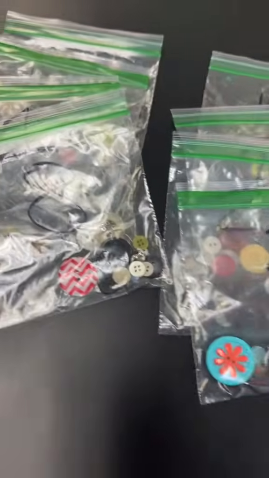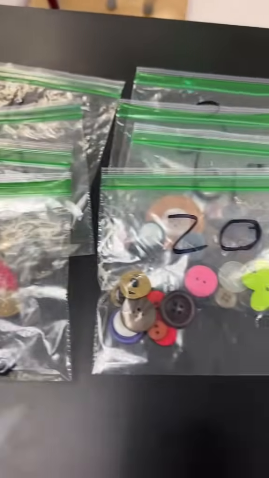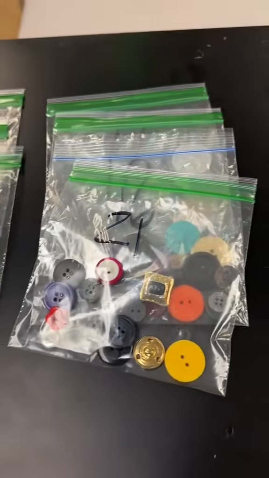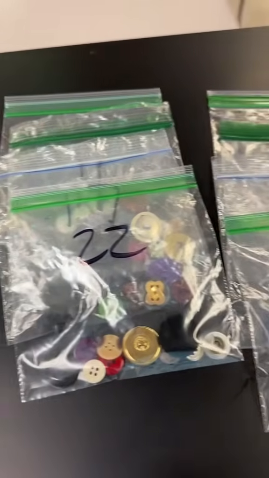And like you saw in the beginning, each student's going to get a different set of 10 buttons. Shout out to all my teachers that I asked for buttons. I got some pretty unique ones this year.